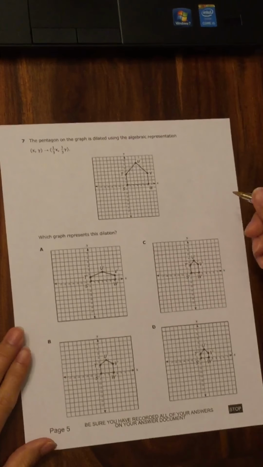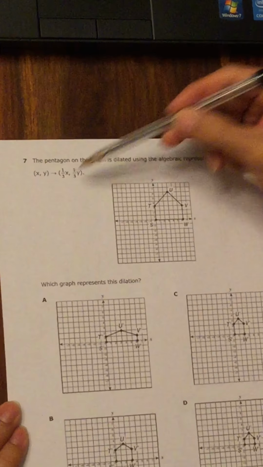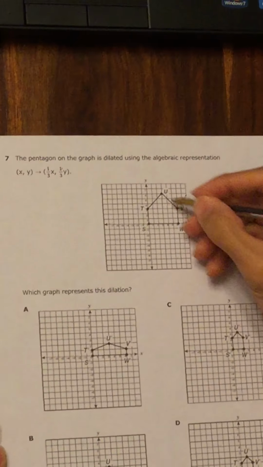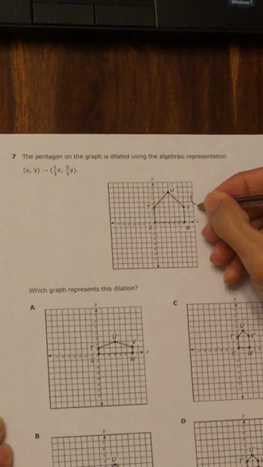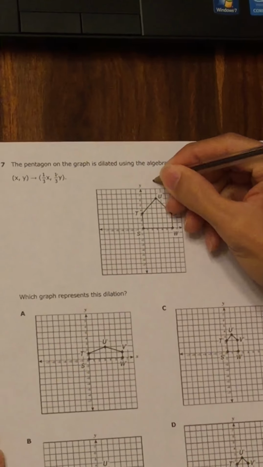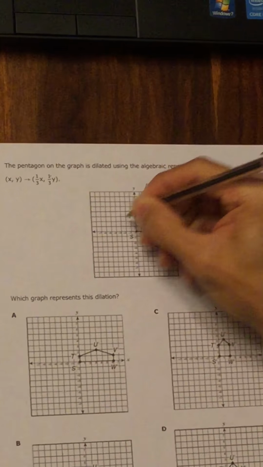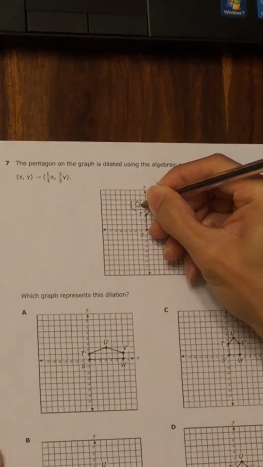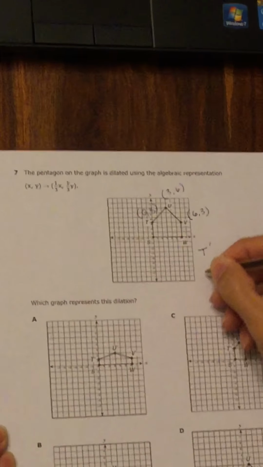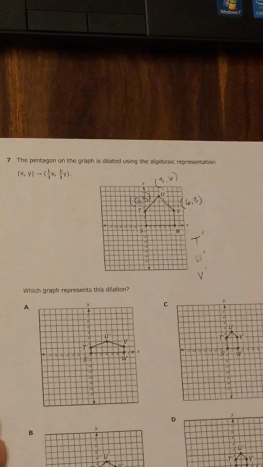And the last question is a dilation, obviously a reduction. I will go ahead and pick these coordinates out. And go ahead and find what T prime is, U prime is, and V prime.